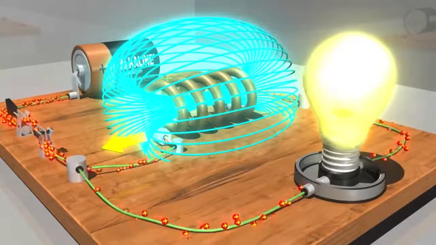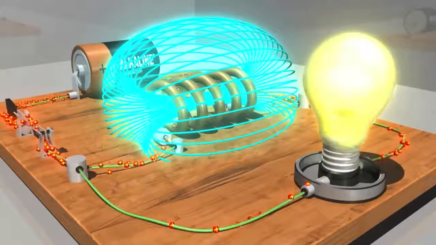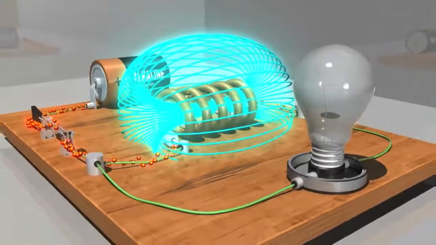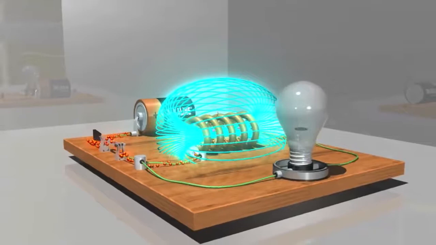This causes the bulb to light up, but only briefly. Once the magnetic field around the inductor reaches its maximum field, the back EMF fades, and the current now favors the path through the inductor because the bulb creates some resistance to the current.